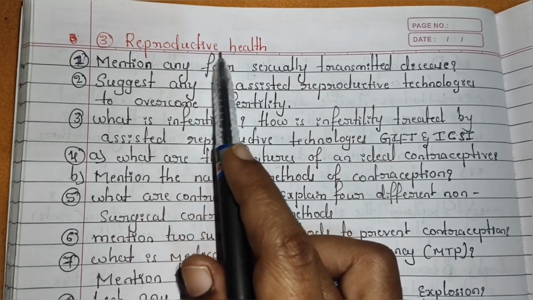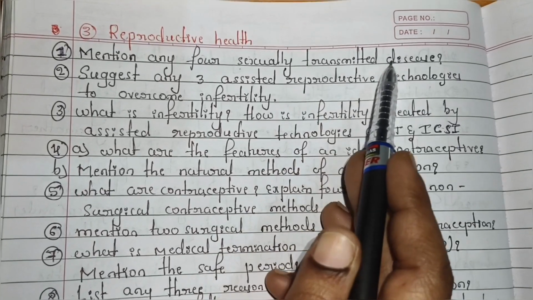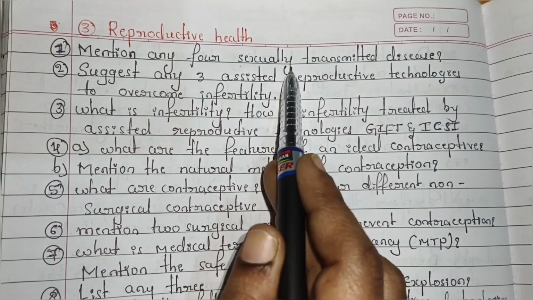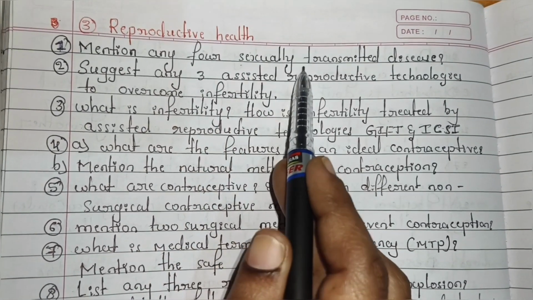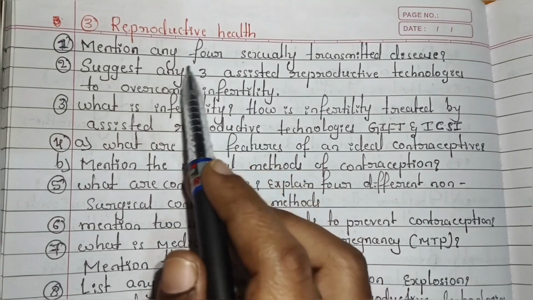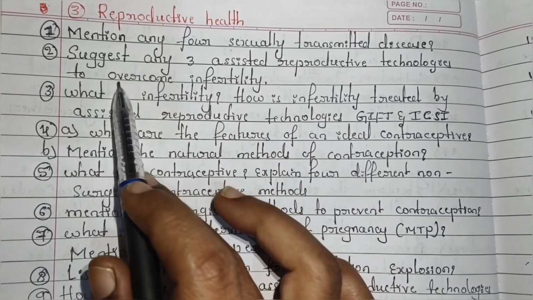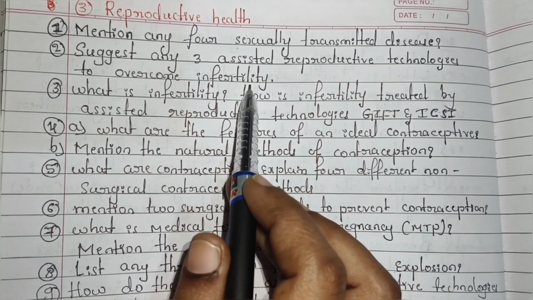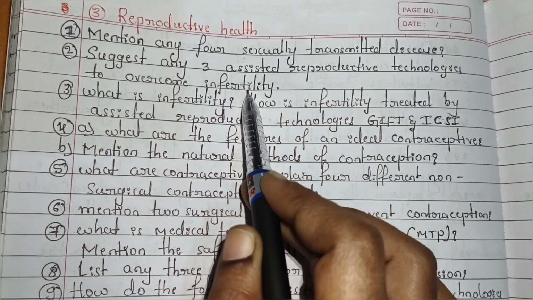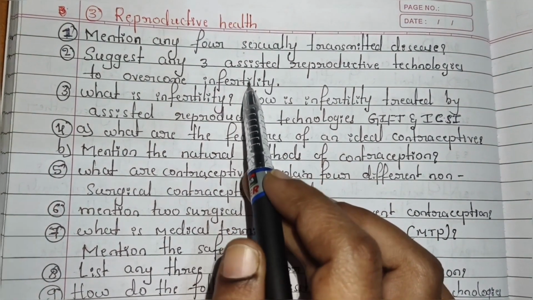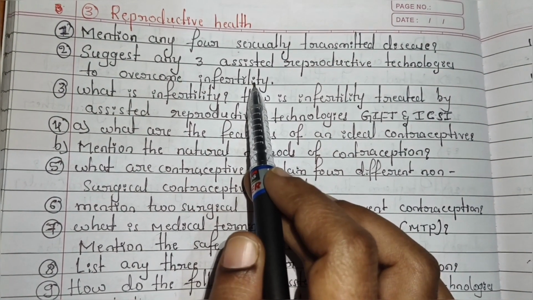The next chapter is the third chapter, reproductive health. From this chapter, the first question they ask is: mention any 4 sexually transmitted diseases. For example, AIDS is transferred by sexual contact, so like that you have to mention which diseases are transmitted by sexual contact. And the second one: suggest any 3 assisted reproductive technologies to overcome infertility. Infertility means couples are unable to have children or conceive, so those couples need some technology for the continuity of the generation.